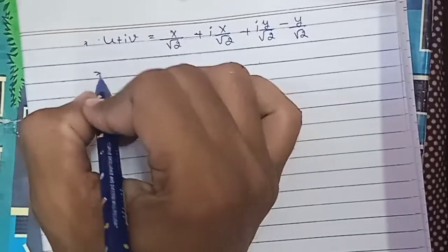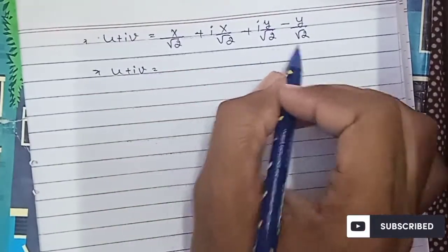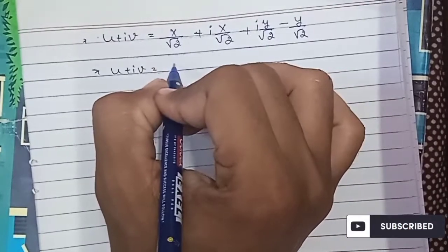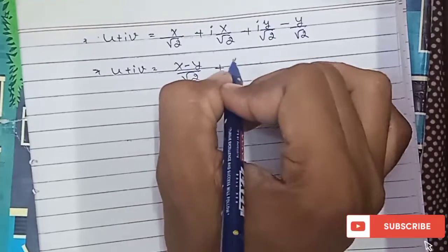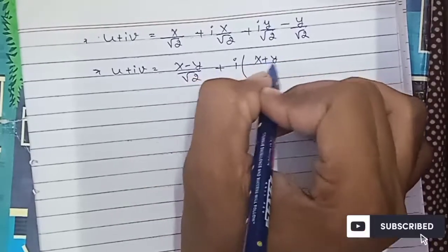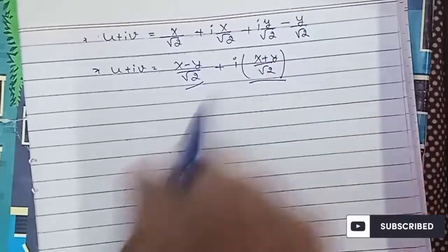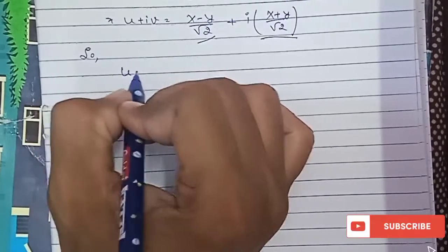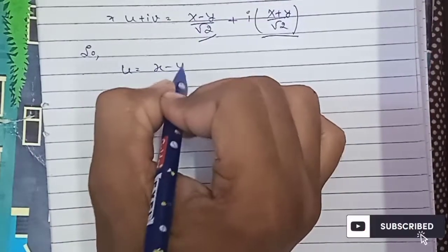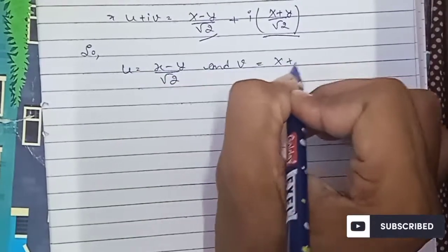Now we separate the real and imaginary parts. So we get x minus y upon under root 2 plus iota into x plus y upon under root 2. This is the real part and this is the imaginary part. So we find u equal to x minus y upon under root 2 and v equal to x plus y upon under root 2.